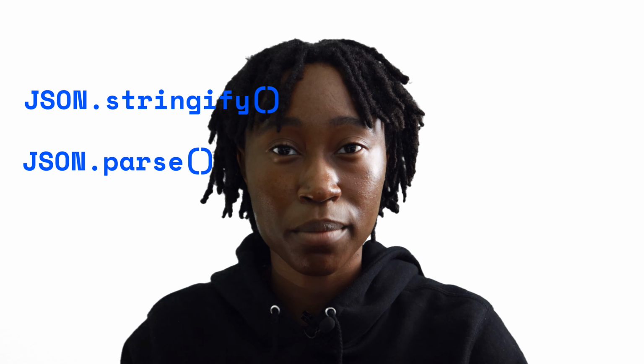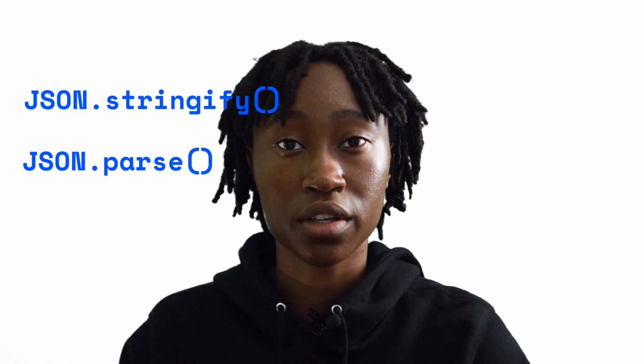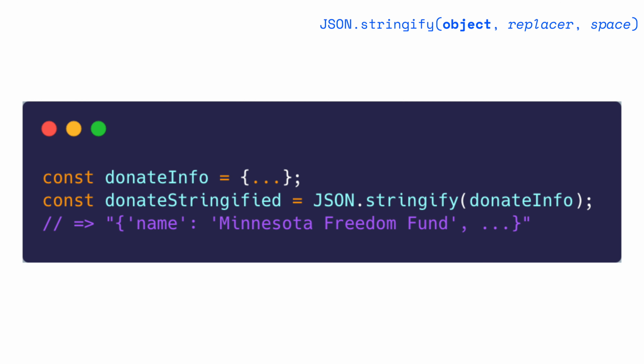You can use the built-in methods JSON.stringify and JSON.parse to transform JavaScript objects to and from JSON strings. The method JSON.stringify takes in an object as its first parameter and then returns the stringified version of that object. You can use this method in a case where you might want to save an object where strings are only accepted, like the window localStorage interface.